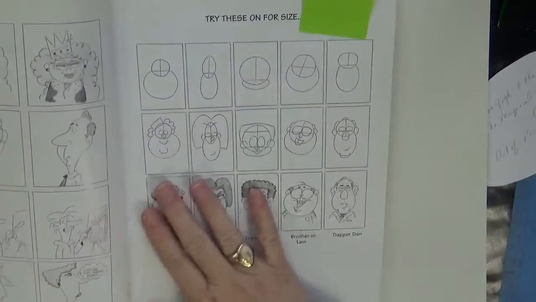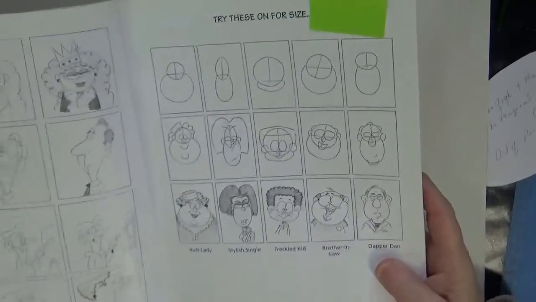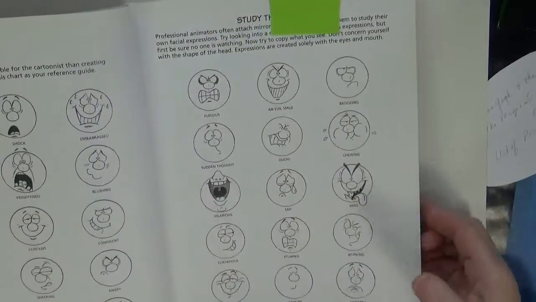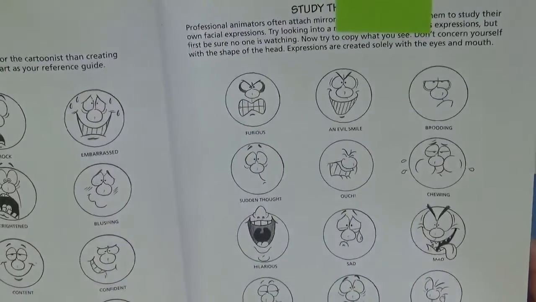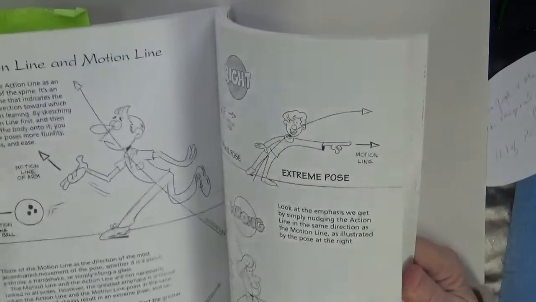In this book, you can see that there are different ways to draw a face, and there are lots of interesting facial features that you can use to help you draw your face as well.